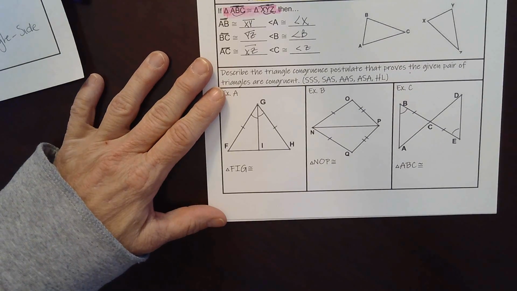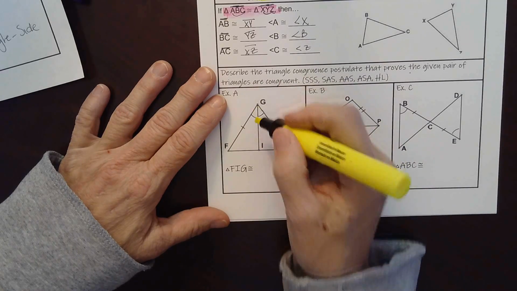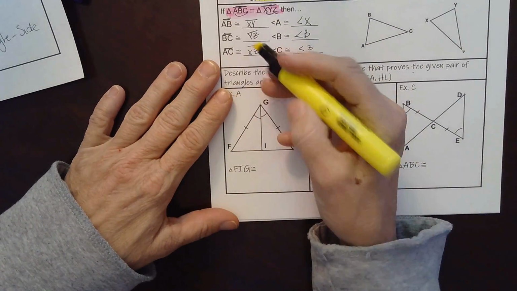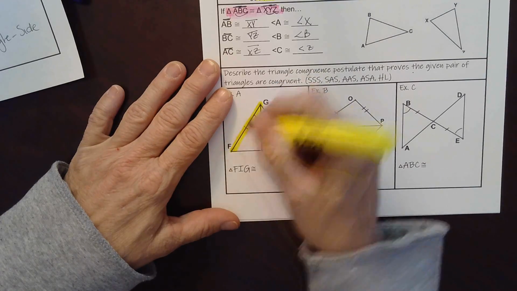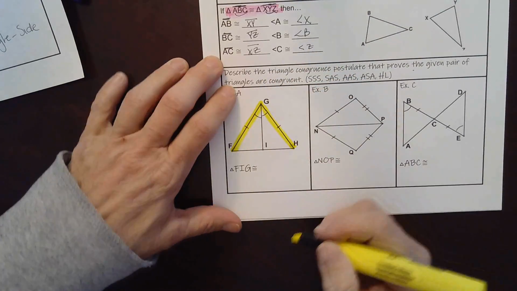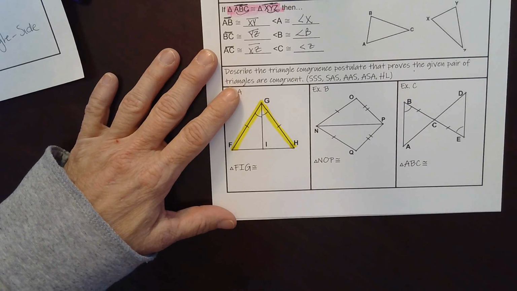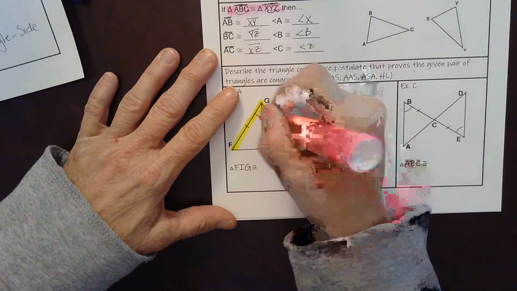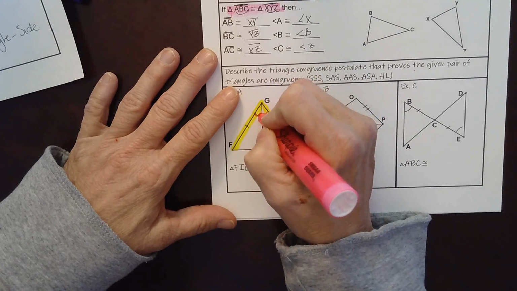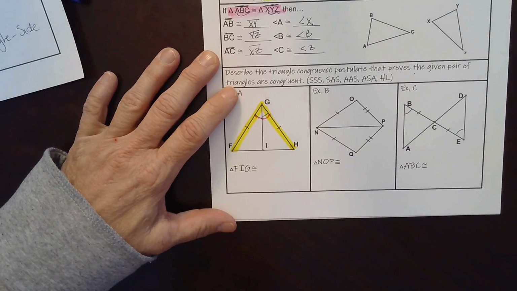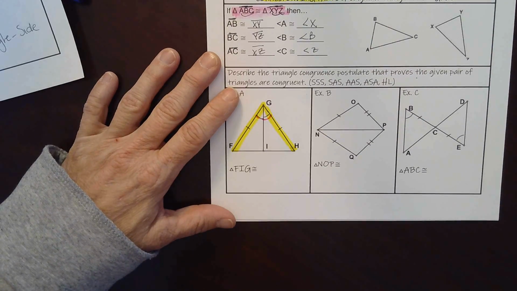So let's take a look. Here we have two triangles, and those two triangles have two sides that are congruent. Now, they also have two angles that are congruent, but where's the third side? There's got to be something else that is congruent.